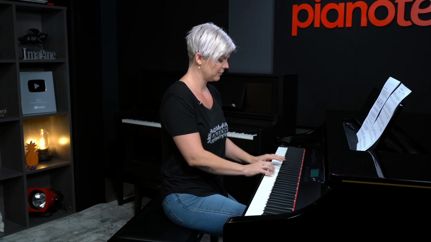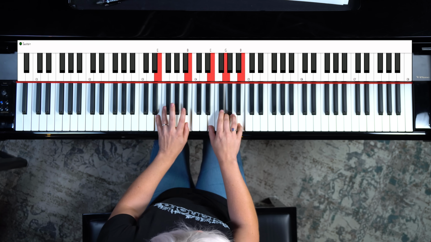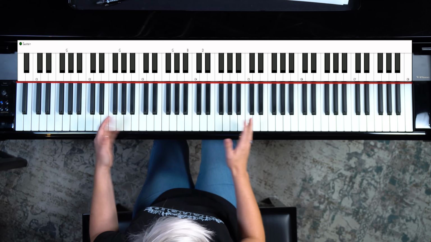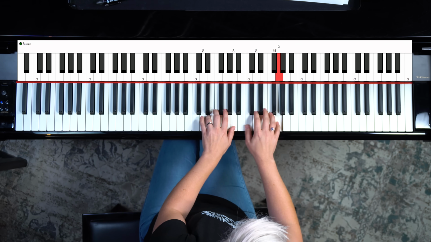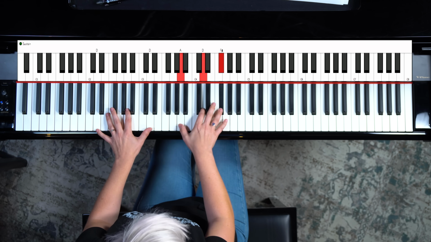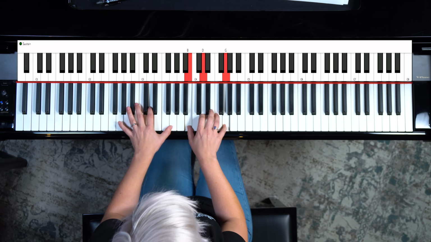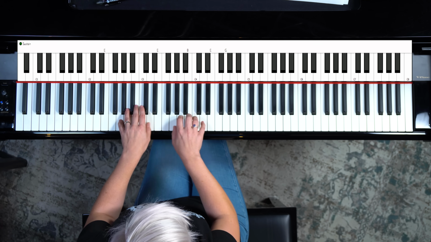So once again, we got our 4, which is C, the 5, which is D, the 6, which is E minor, and then the 1. And you can play this anywhere you like. That sound. So I've just shown you a couple of examples.